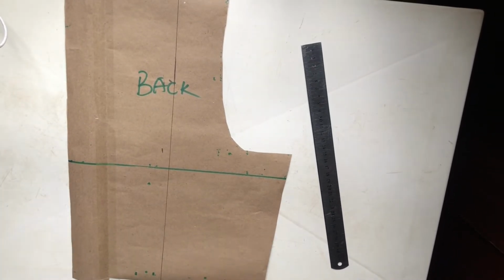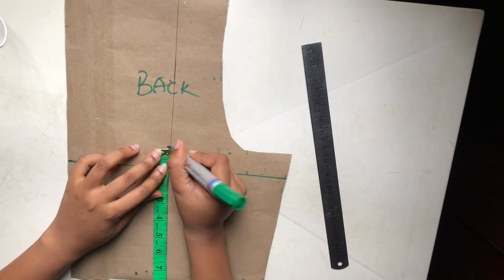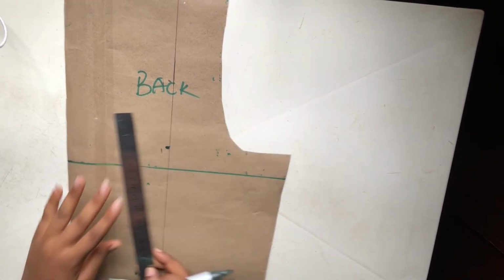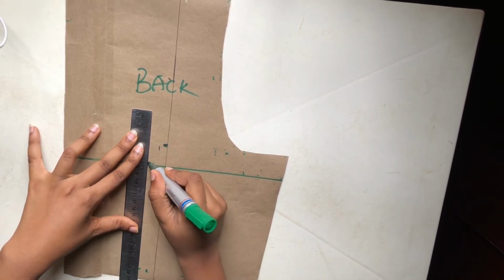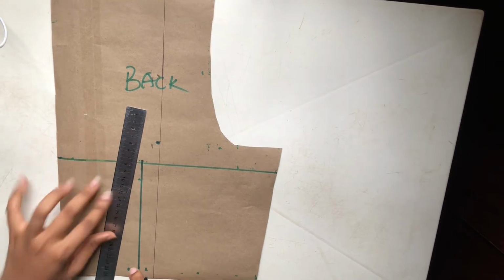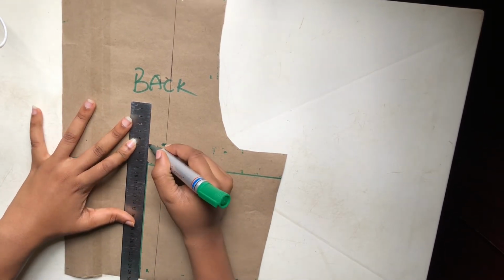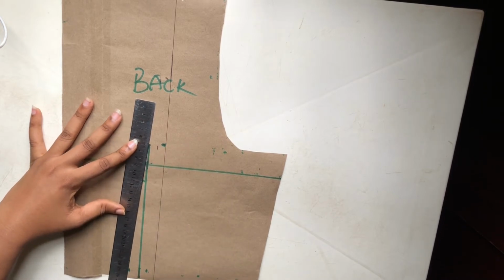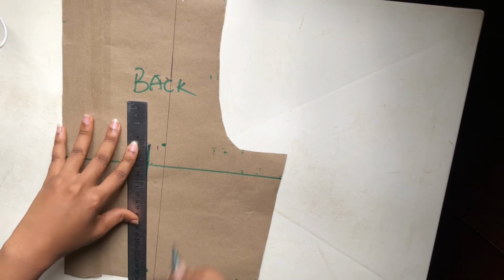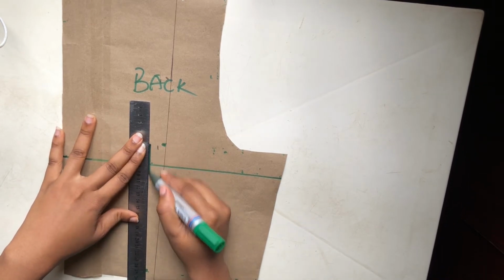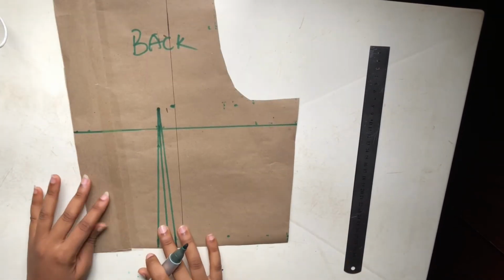Now to the back, remember to put all your points together. For the back dart, remember the front dart, we came down from the bust point by 1 inch. For the back dart, you're going up by 1 inch. Remember that. Front, you're coming down, back, you're going up. The back dart is usually longer than the front dart. Then you go in by ½ inch on both sides, just like the front. The only difference is that you're going up by 1 inch and not down.